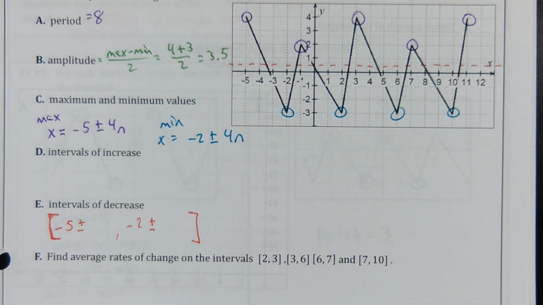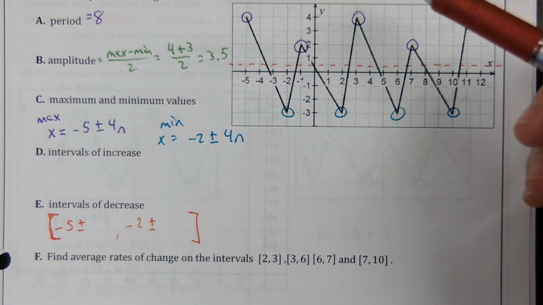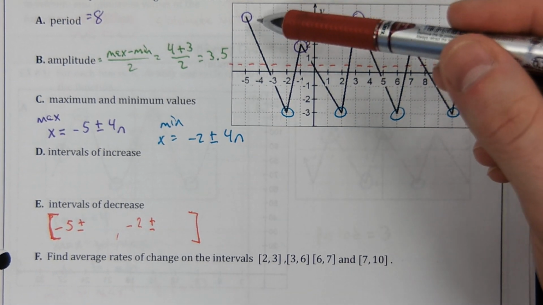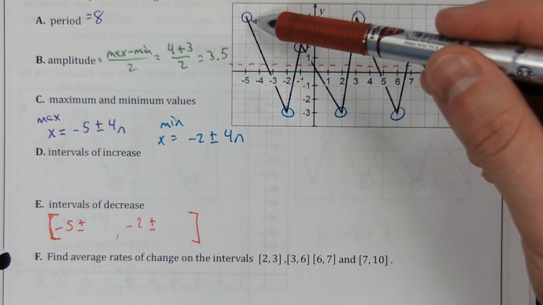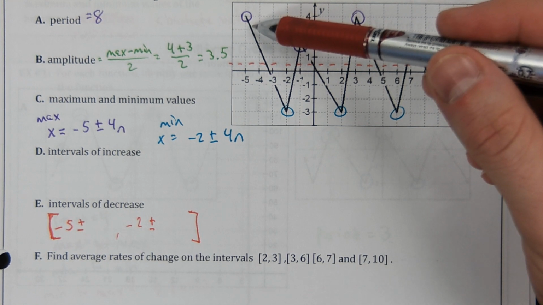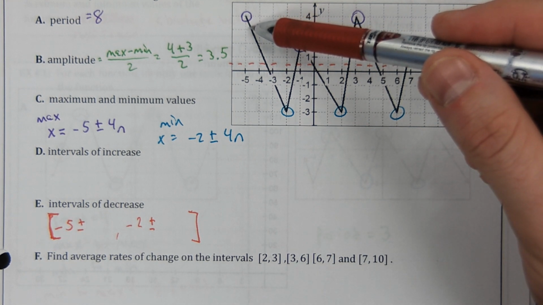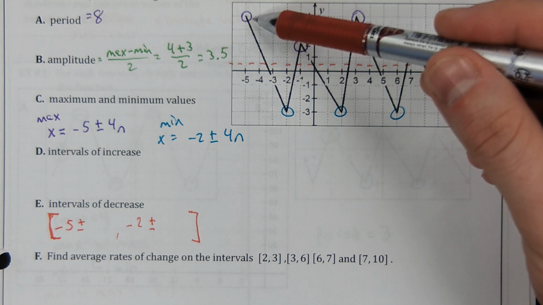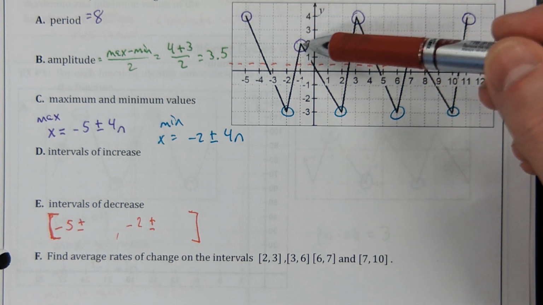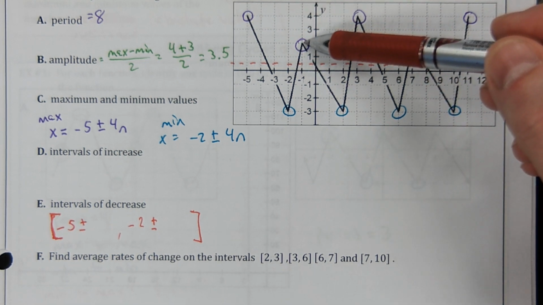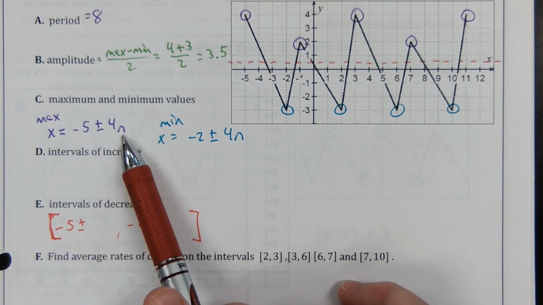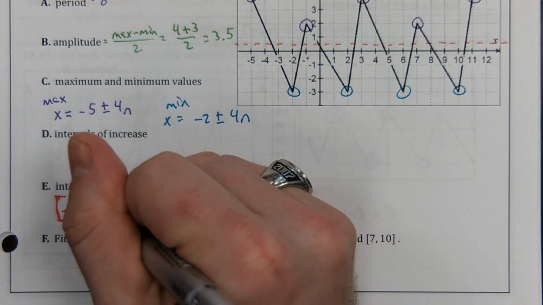But here's the question. What do I say plus or minus? Well, let's see. When do I start decreasing again? Is that the very next time I start decreasing? Oh, it's after the next maximum. And since the next maximum is 4 away, we can get away with doing this.